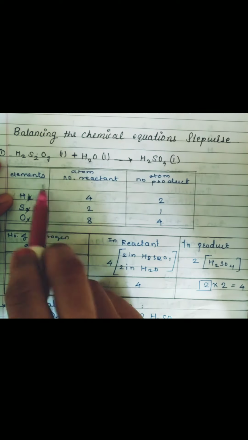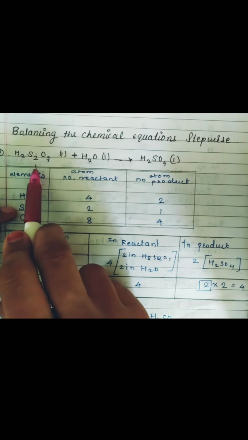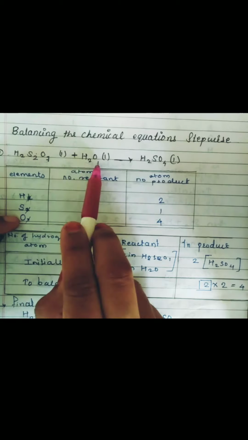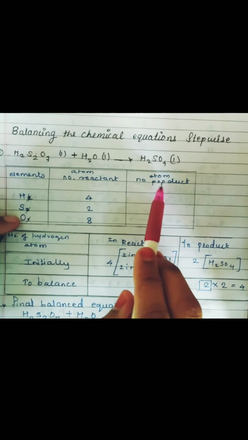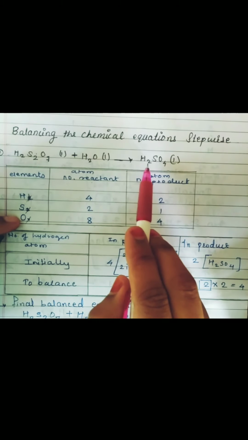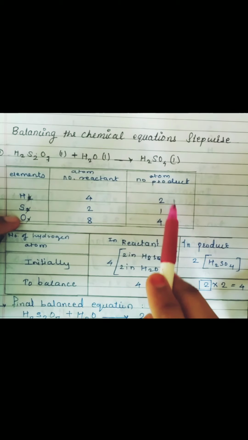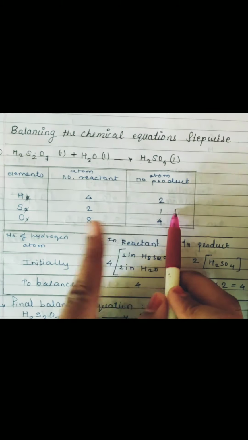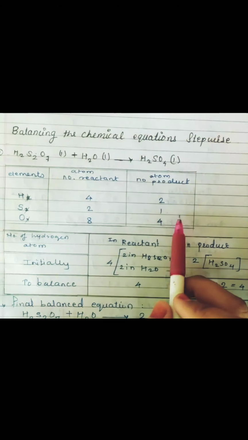Sulfur on the reactant side is 2. And for oxygen, here are the 7 oxygens and here is 1 oxygen, so 8 oxygens. On the product side, we have 2 hydrogens, 1 sulfur and 4 oxygens. So this is an unbalanced equation.